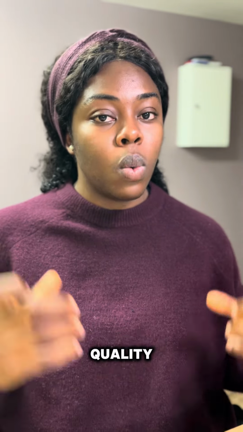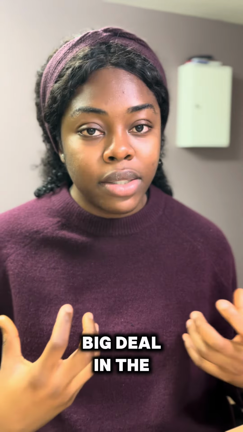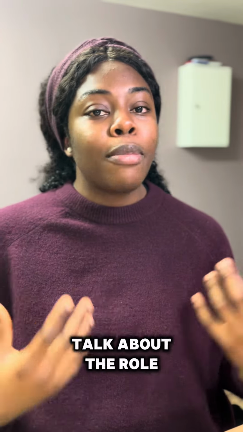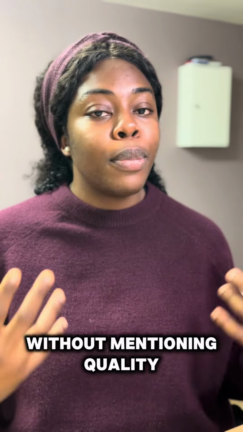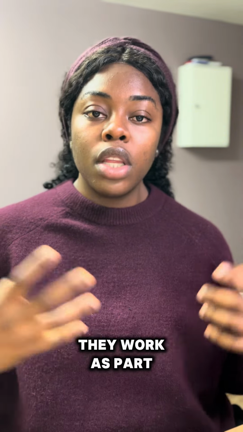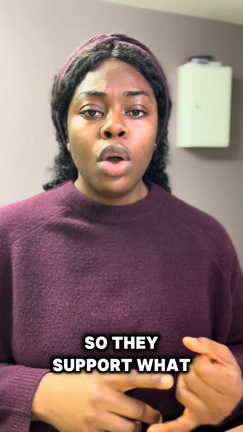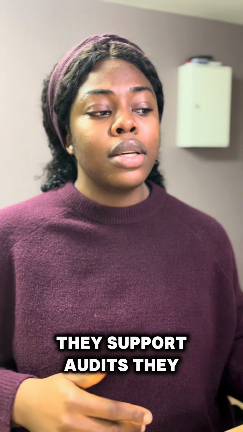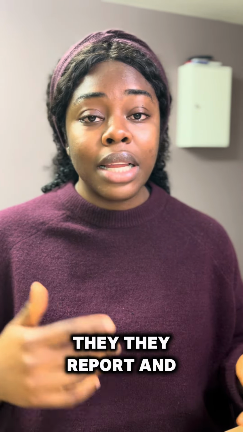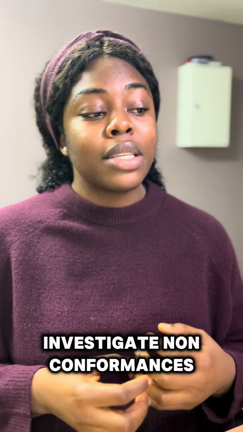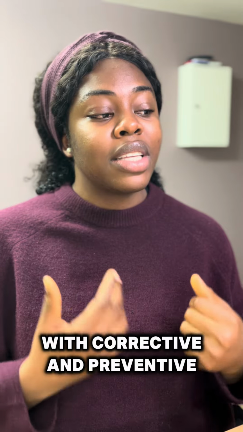Then we also have the role they play in quality. When I say quality, it's a whole big deal in the NHS. You cannot talk about the role of a clinical scientist without mentioning quality. They work as part of the quality management system. They support audits, they report and investigate non-conformances, and they come up with corrective and preventive action.